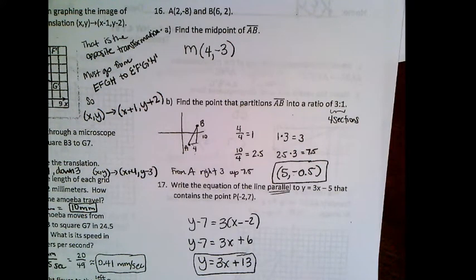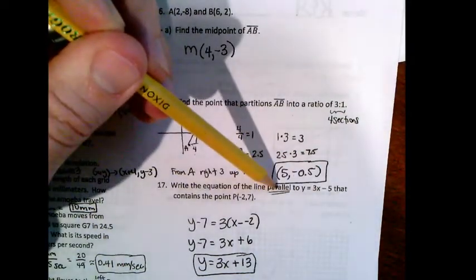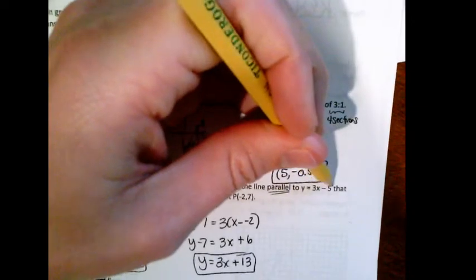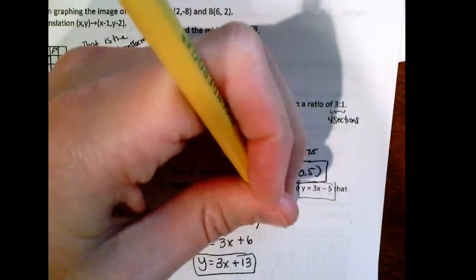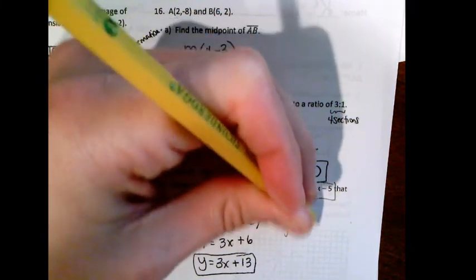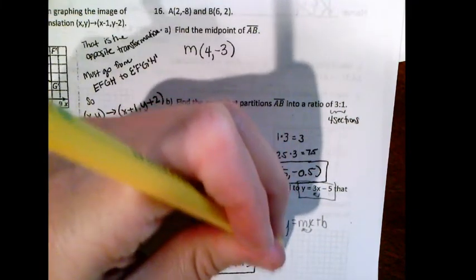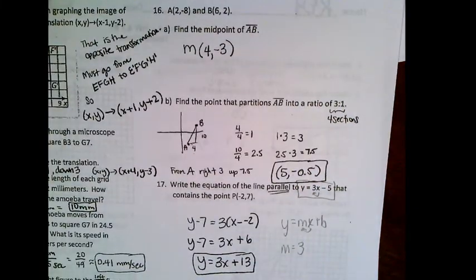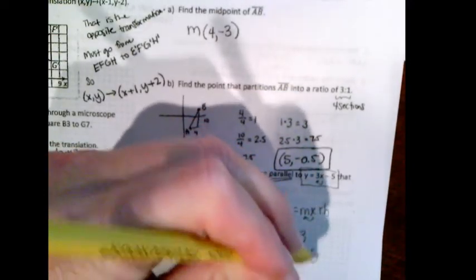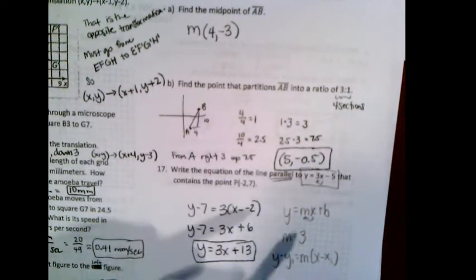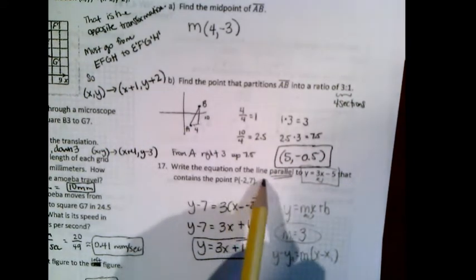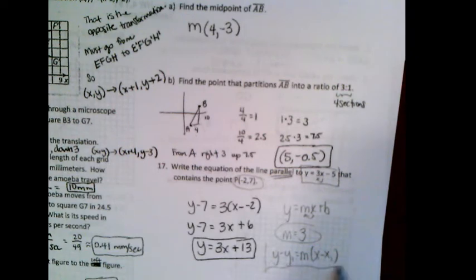Domsy on 17 real quick. So when they say parallel, they want a slope that's the same. So when I look at this one, remember it's y equals mx plus b. So whatever's next to the x is my m. So my m is equal to 3. And then all I do is the point slope formula. So y minus y1 equals m times x minus x1. And then you just plug in your slope, and you plug in this point to this formula. And it'll give you that answer.